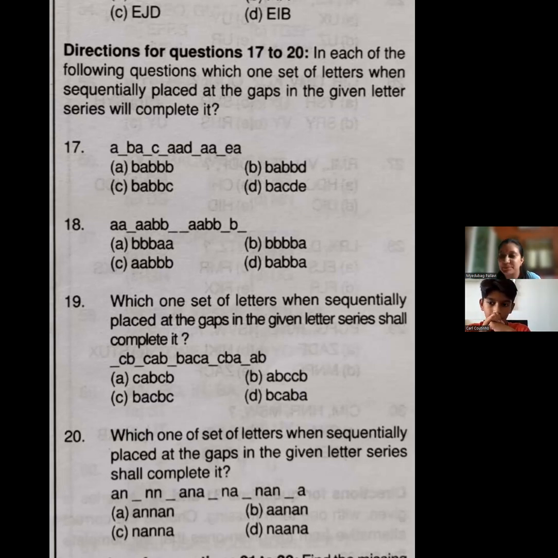Getting any answer? No. Okay. Also, you know we can't actually solve it just by seeing. No, you need to write down also. That will make it easier.